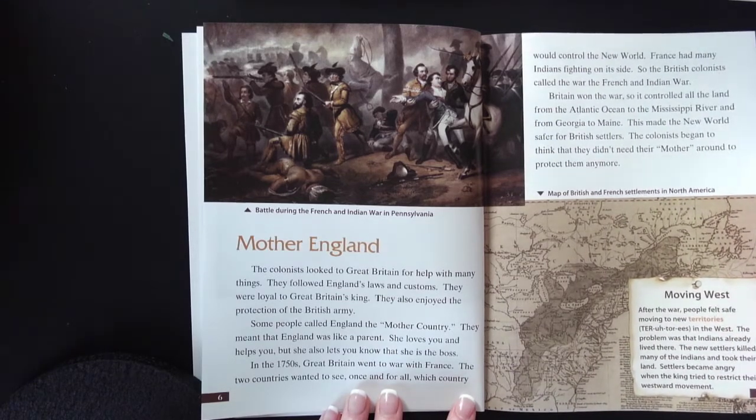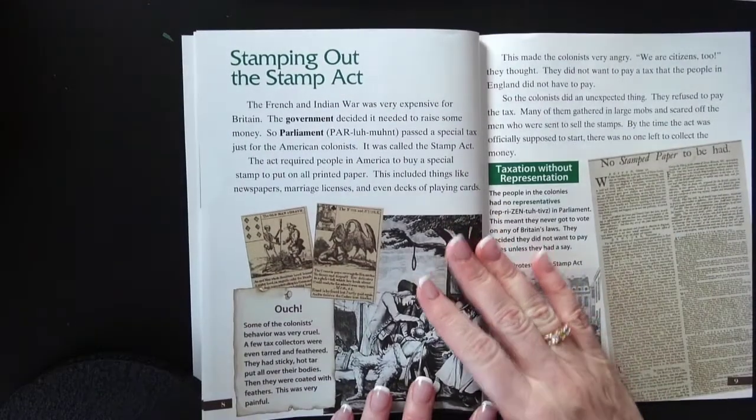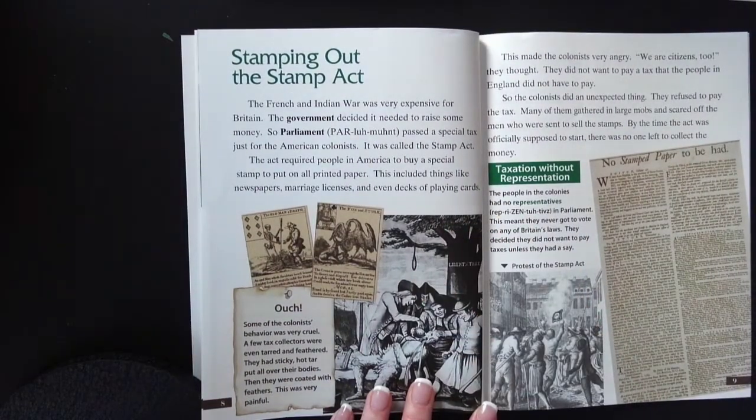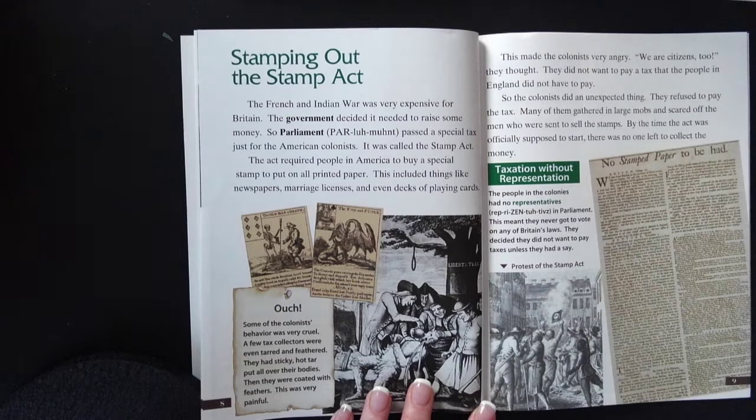This little caption talks about moving west. Stamping out the Stamp Act. The French and Indian War was very expensive for Britain. The government decided it needed to raise some money. So Parliament passed a special tax just for the American colonists. It was called the Stamp Act. The act required people in America to buy a special stamp to put on all printed paper. This included things like newspapers, marriage licenses, and even decks of playing cards.